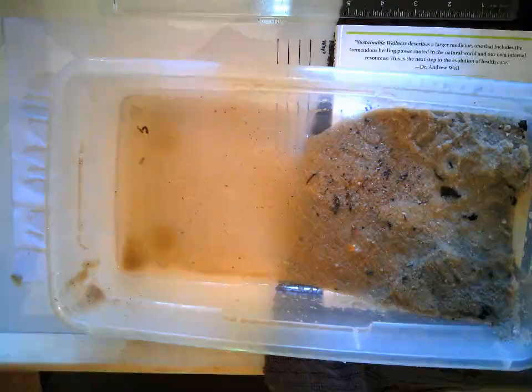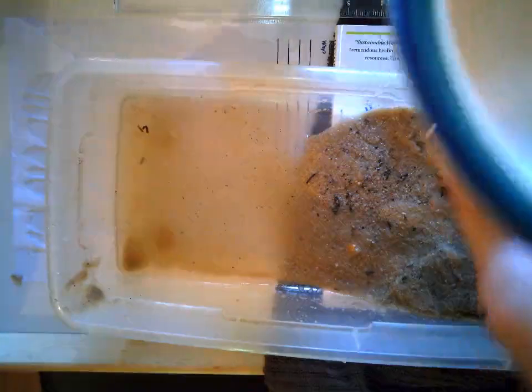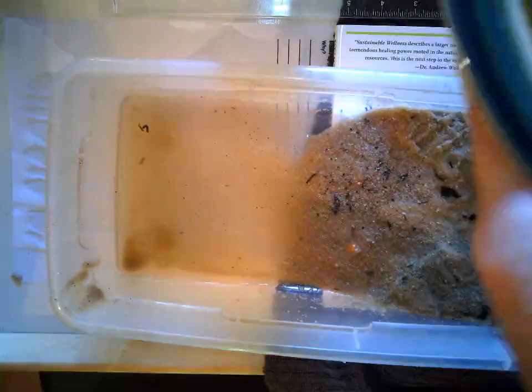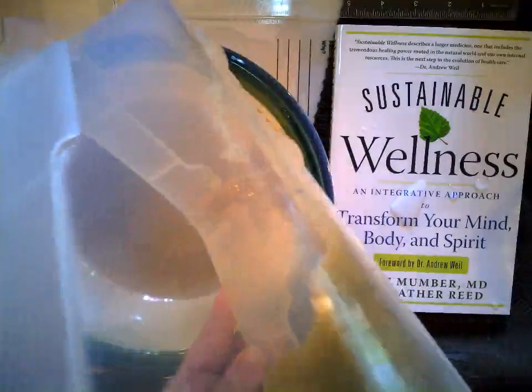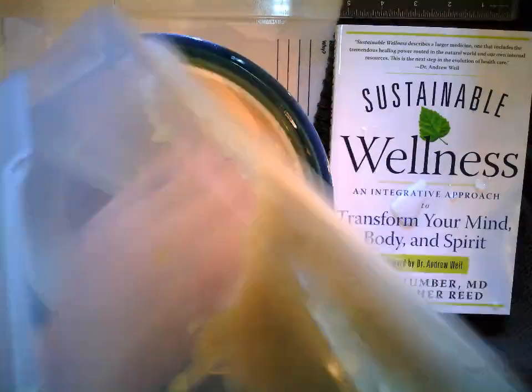You can fast forward through all of this mess that I have. All right, so we're going to get rid of all this water. I'm going to get rid of some of this really wet sand. Okay.